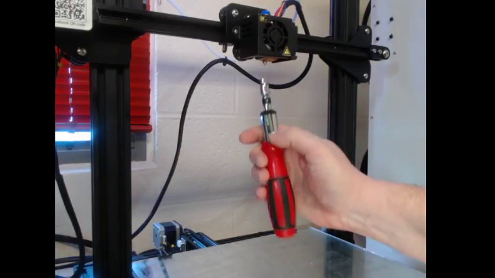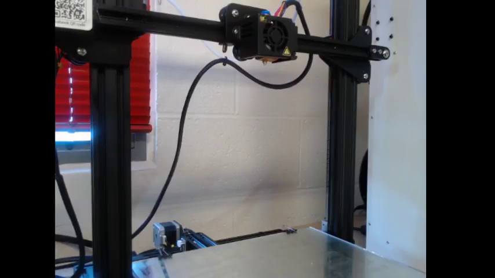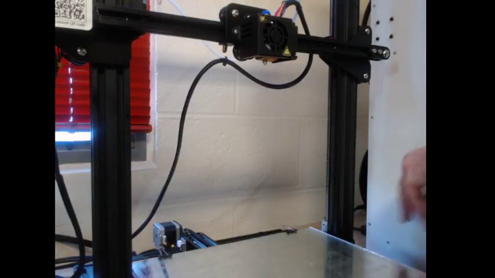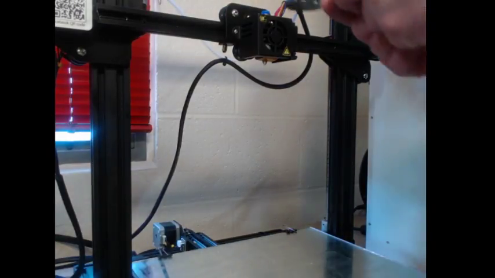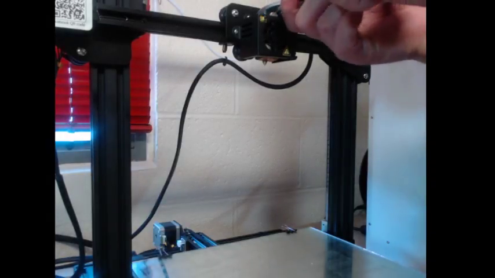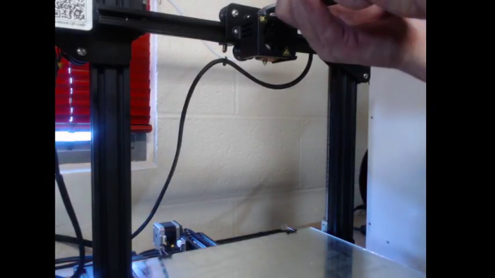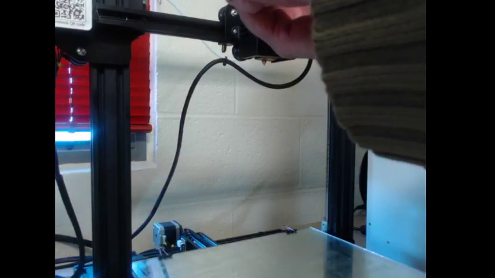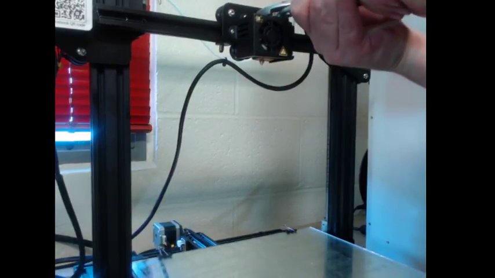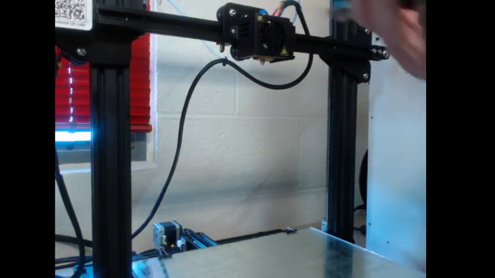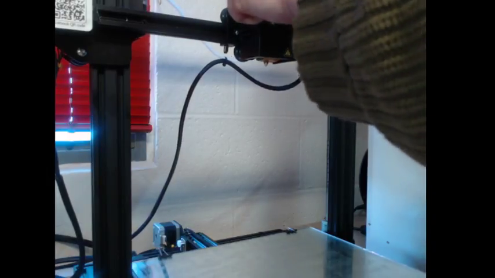So what I can try is adjusting this pneumatic fitting just a little bit more to kind of compensate for that. Ooh, that feels good. Okay, I think we do have it actually.